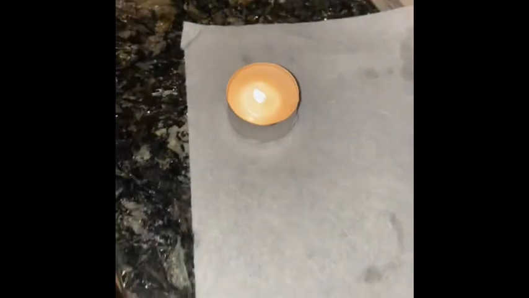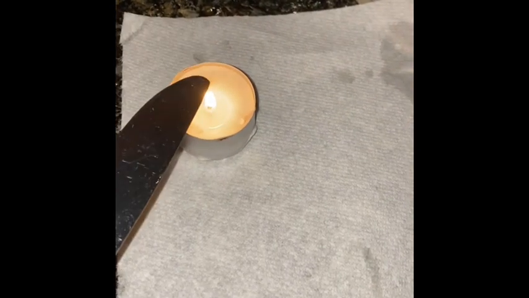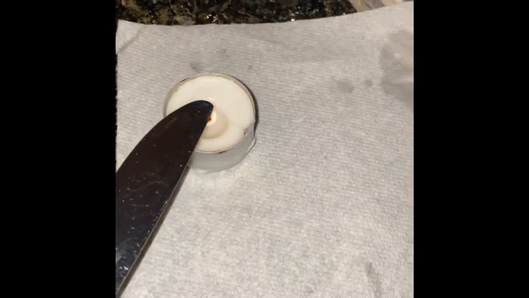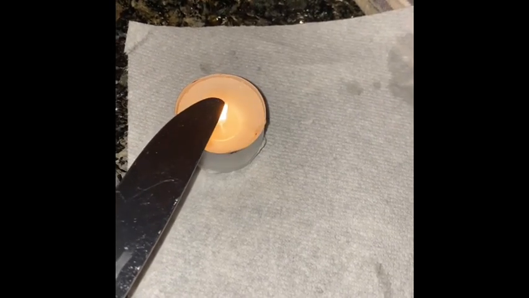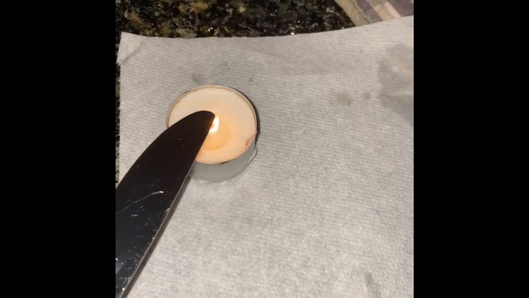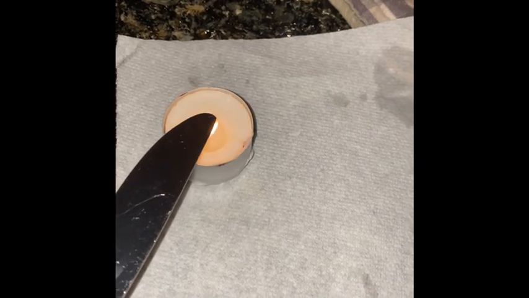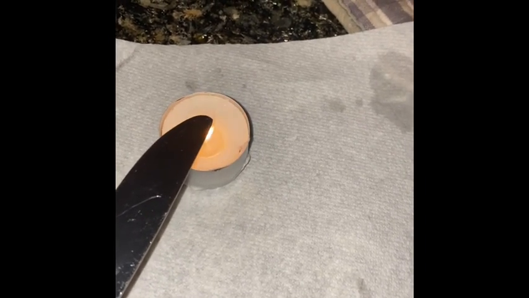My name is Jack Mondello, and I'm displaying the chemical reaction of the tip of a blade burning and creating soot when placed in a flame. In this chemical reaction, I'm displaying the burning of a tip of a blade in a flame. Here I'm holding the blade in the flame for roughly 10 seconds to allow for the chemical reaction to occur.